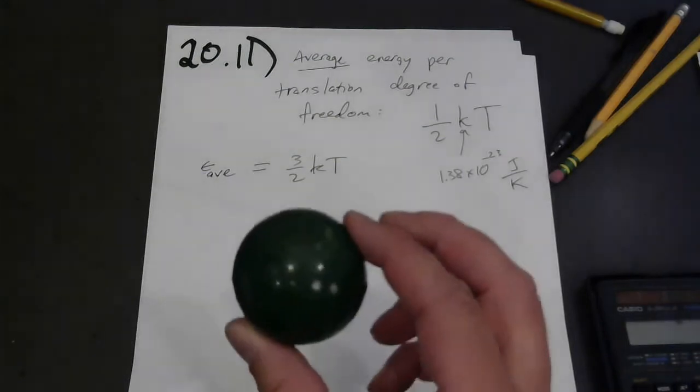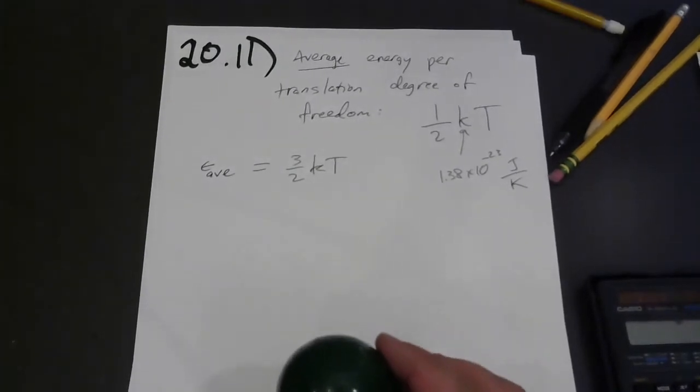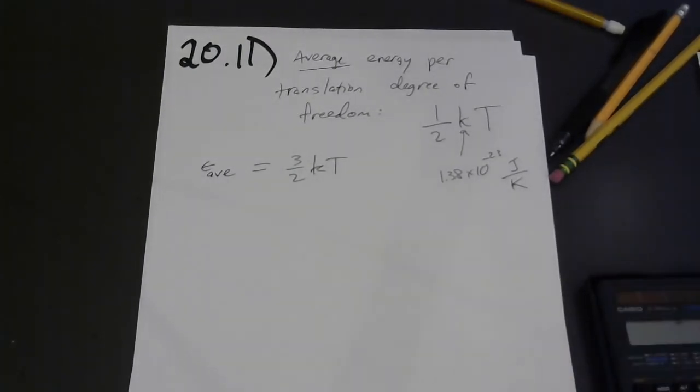I wish I had another one of these to demonstrate. Yeah, I'll come back with that.